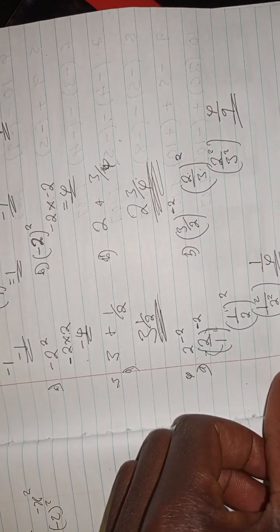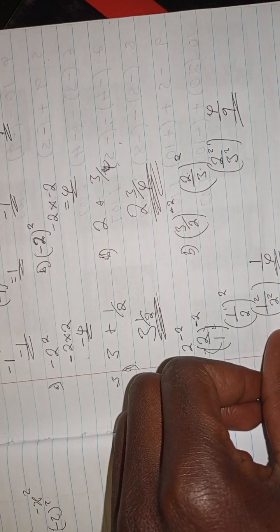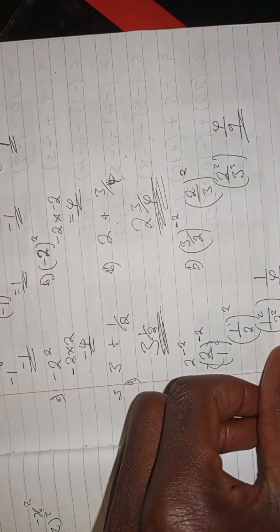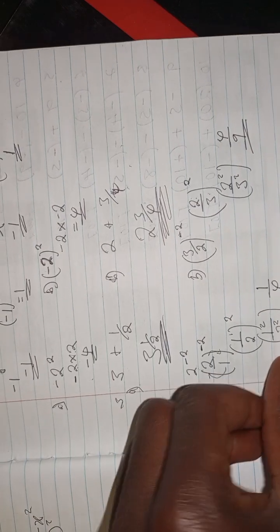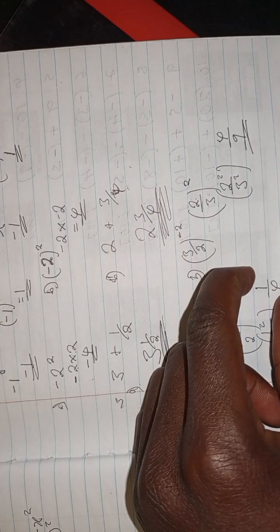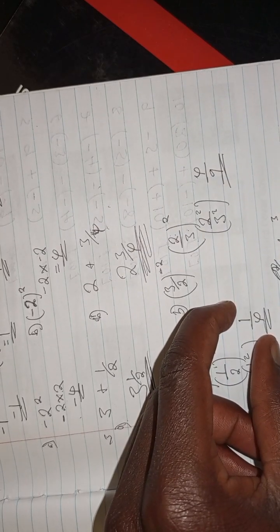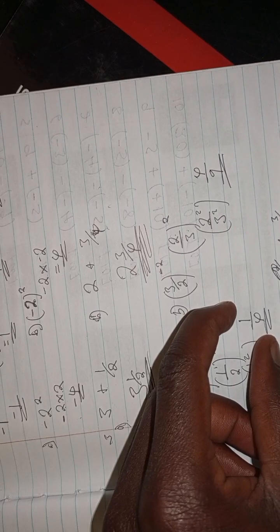Then the last one, which is a fraction being a power. A fraction being a power. So you may have 9 power 1 over 2. Sometimes you may have 4 power 3 over 2.